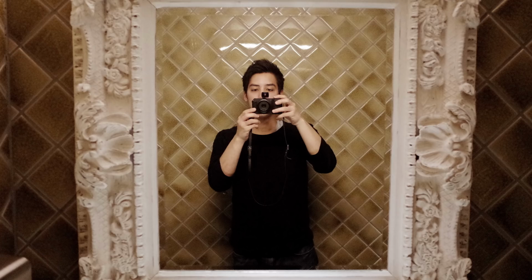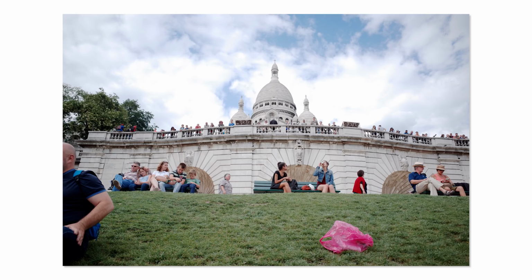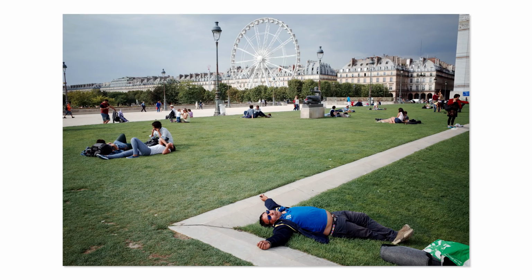And I fell in love with positive film in 2013 when I got my first Ricoh GR, and I used it for everything, you know, for travel photography, for portraits, for street photography. But I wasn't able to use it on my RAW files because if you have a Ricoh GR, you can't use the effects on the RAW files.